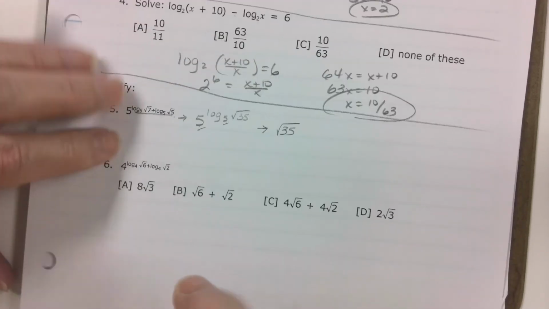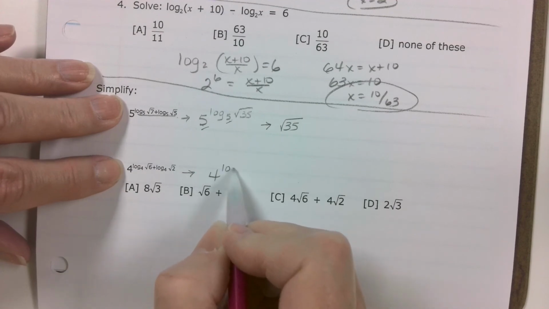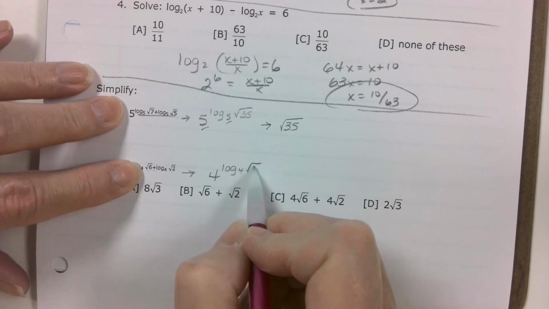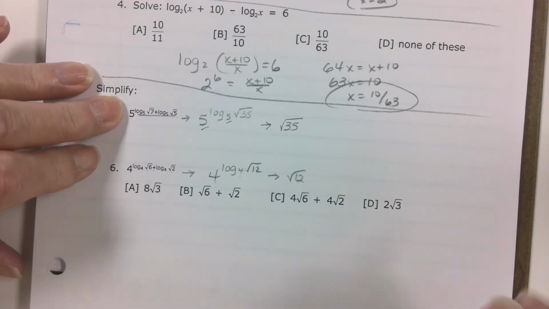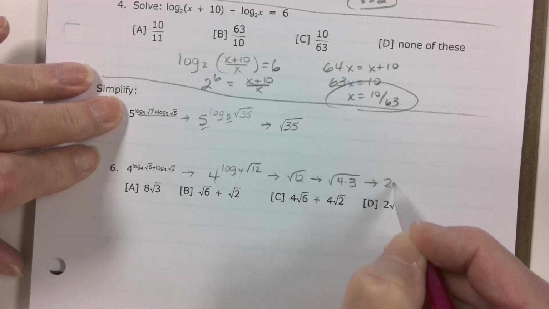Okay, so down here, this becomes 4 to the log base 4. This is plus, so we're multiplying, so we get the square root of 12, right? Those match, so I get the square root of 12. Now I need to simplify that. That's 4 times 3, so that's 2 times the square root of 3.